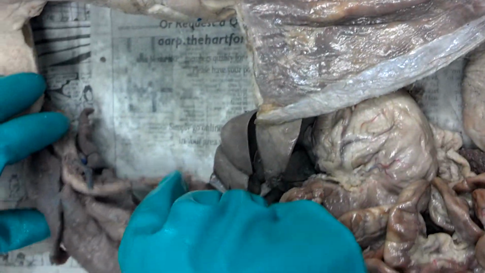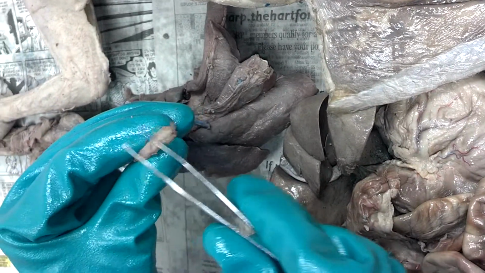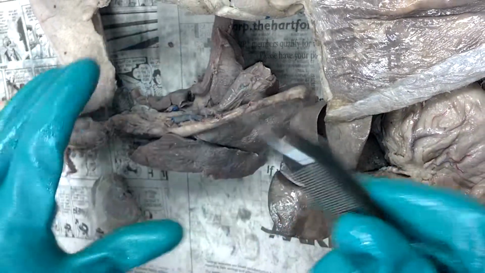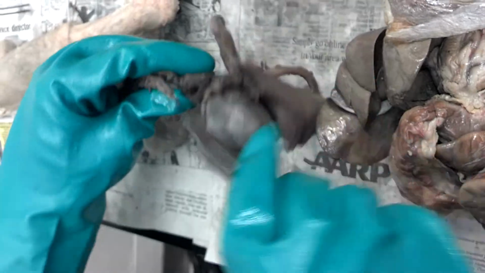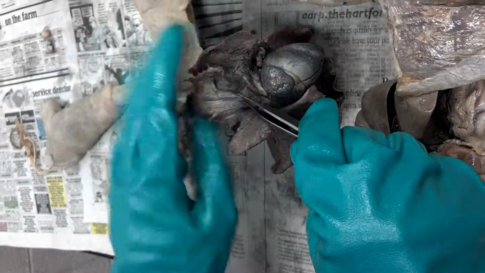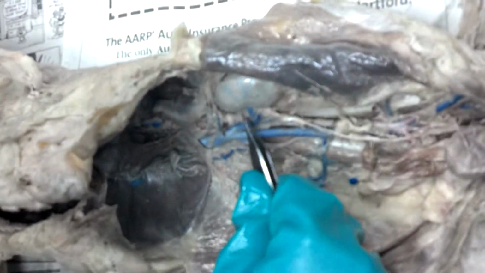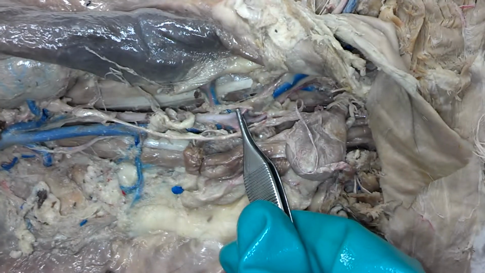This is the aorta, which comes off the heart. This is the caudal vena cava, which comes off the heart, and then back here is the cranial vena cava, which comes from the thoracic part. This is the renal artery. This is the iliac artery.